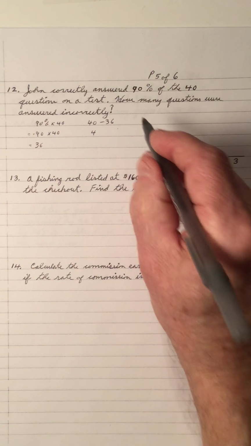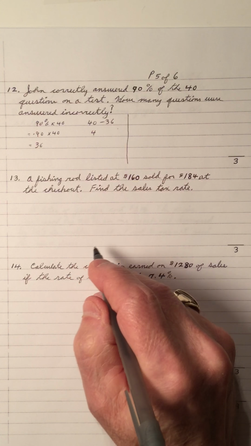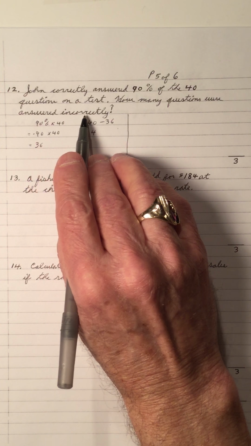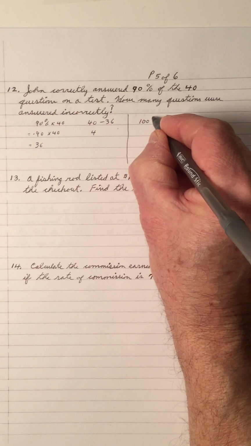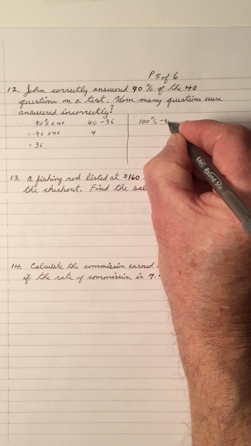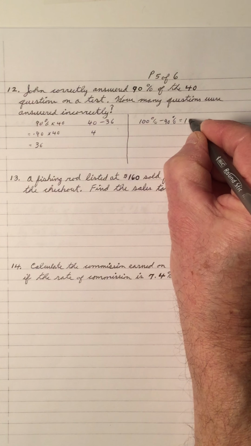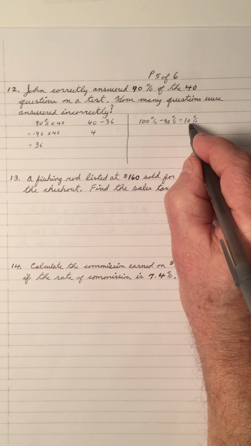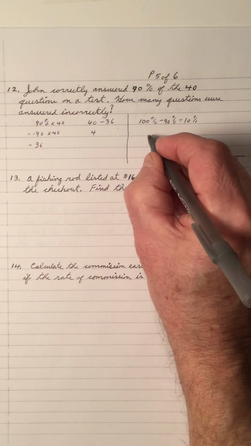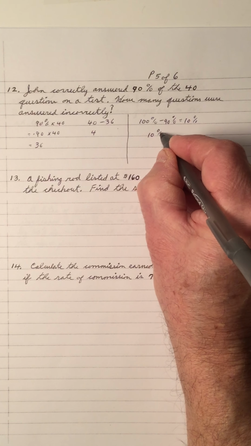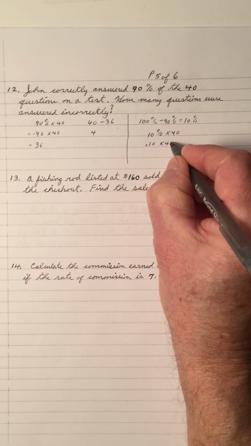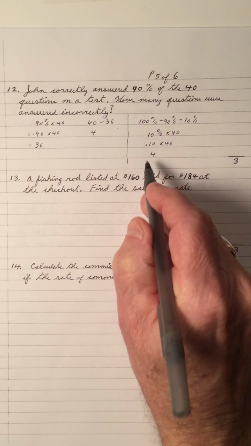So you do your score. Or if you want to find how many he answered incorrectly, if you took 100% and took off the 90, you would get 10%. So if 90% is correct, 10% must be what he got wrong. If you take 10% times 40, decimal 0.10 times 40, that's 4. So he got 4 wrong.